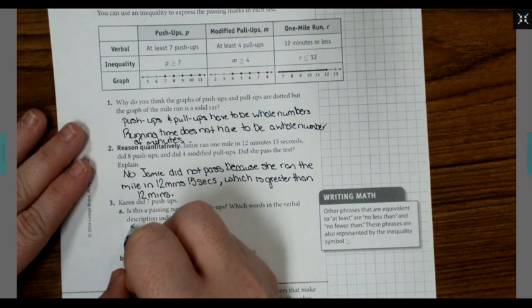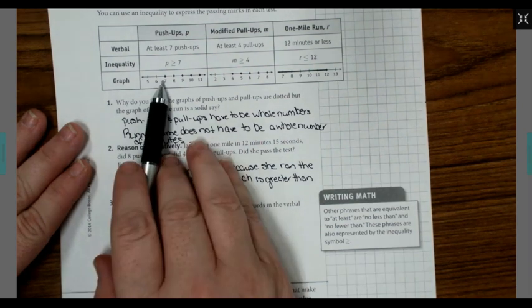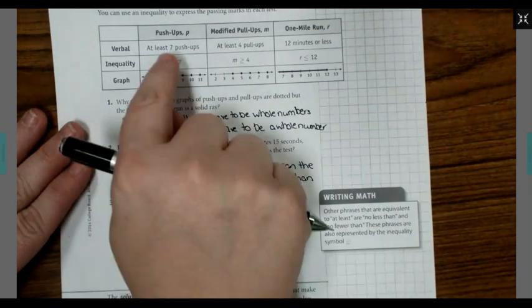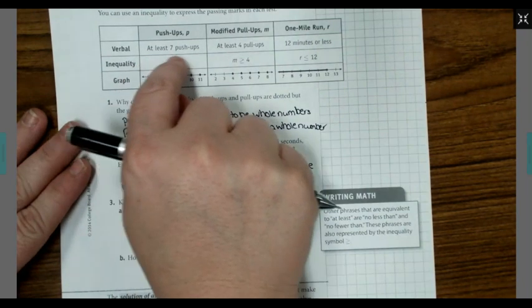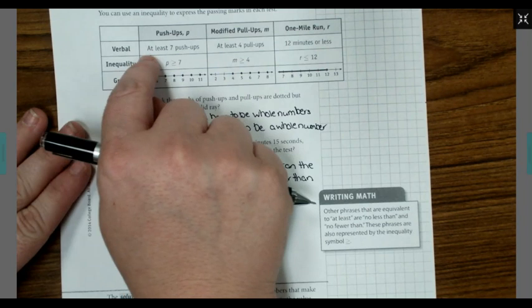So yes, it is a passing number because if you look at the graph, 7's included on your push-ups, right? Okay, but the question is why, based on just this statement right here? What tells me that 7 is acceptable?